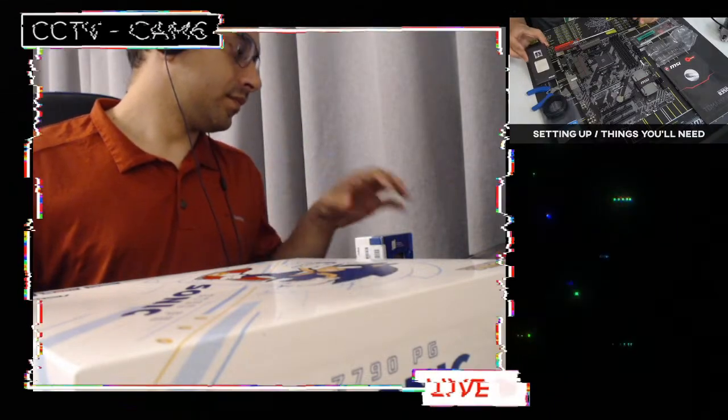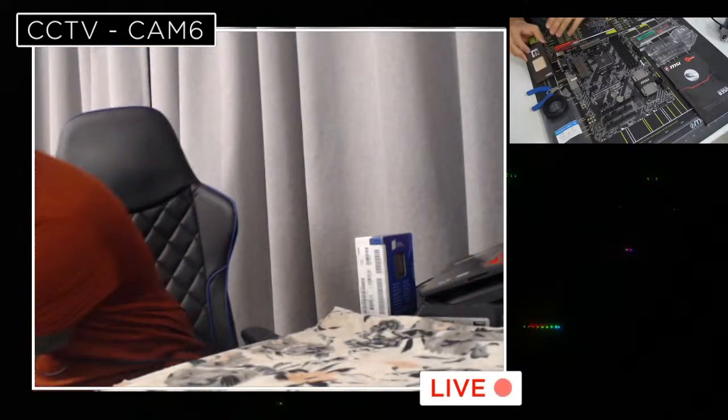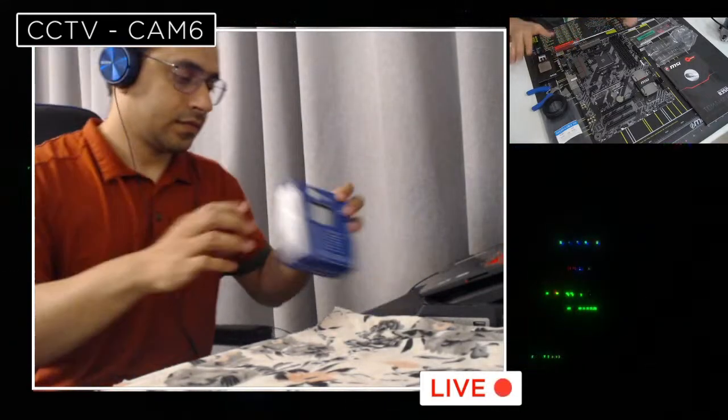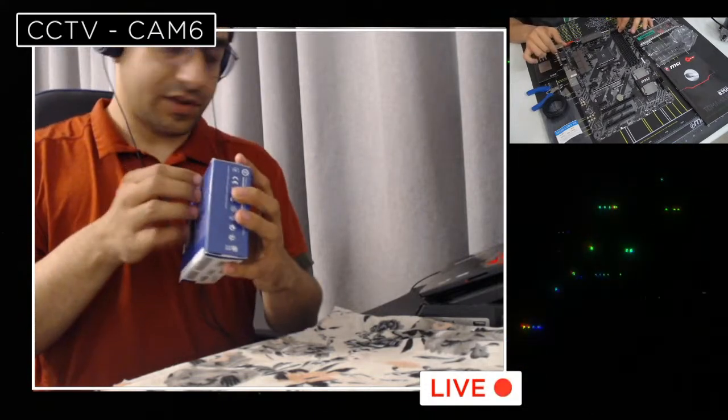All right, y'all. So you can see that I've taken the CPU somewhat out of its packaging. You want to make sure not to touch it unless you absolutely have to. So it's still sort of in a little box for now. But I've also removed the motherboard from its packaging.